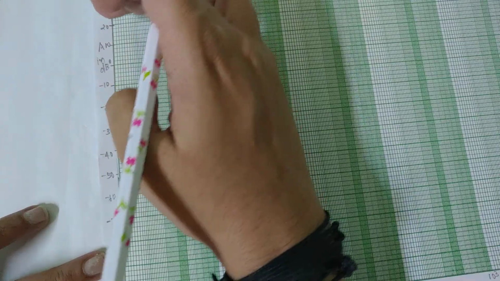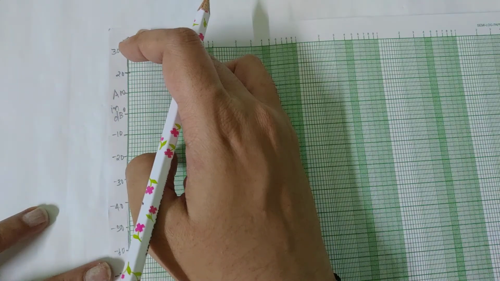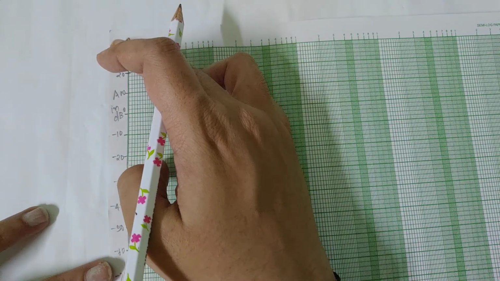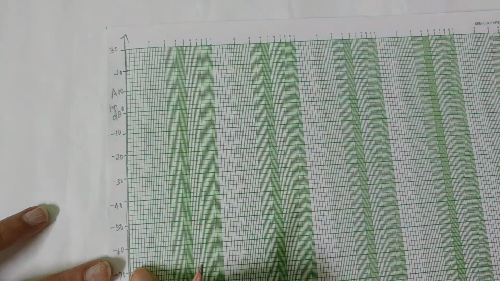So I have taken 30 towards the top because it's plus 26 and minus 68.